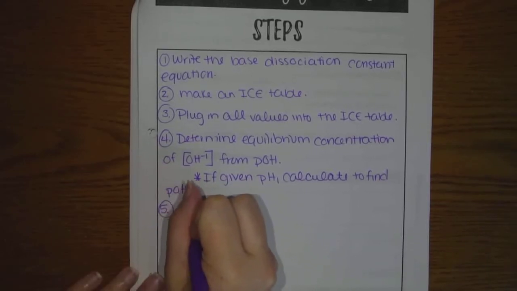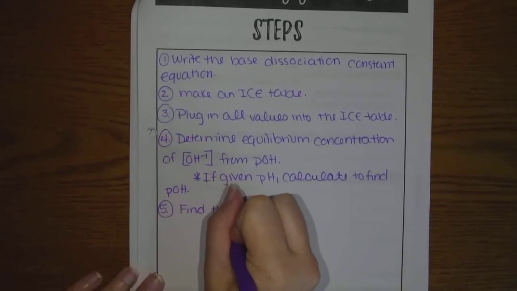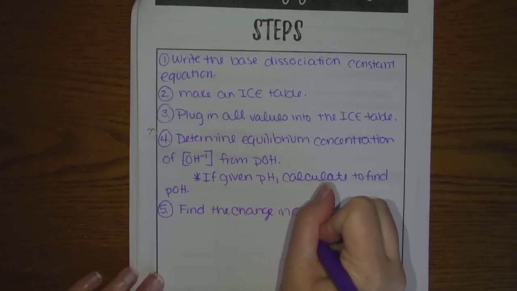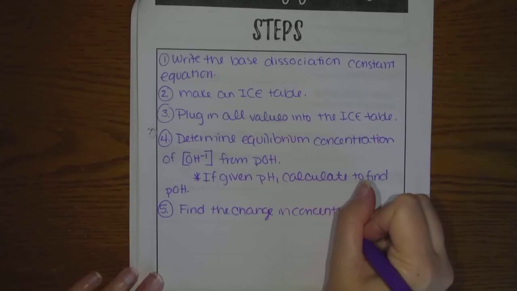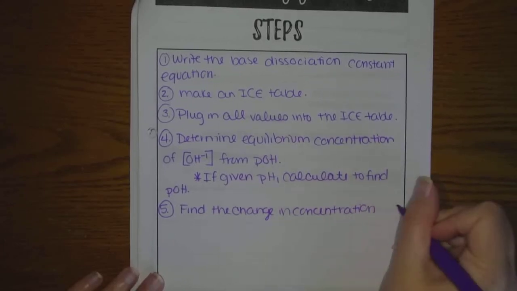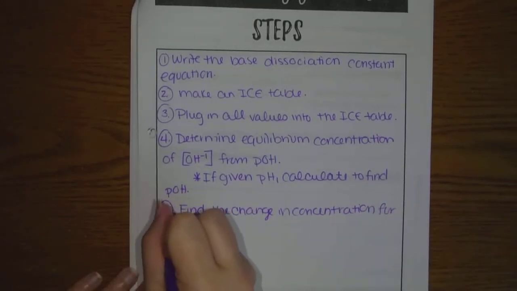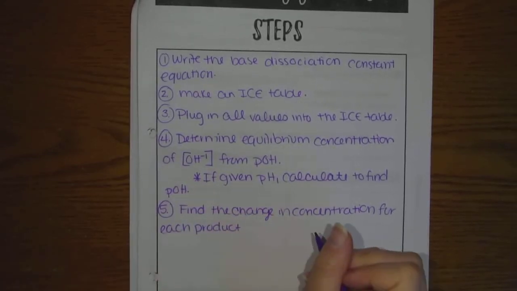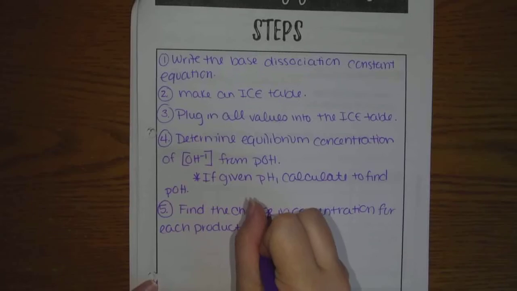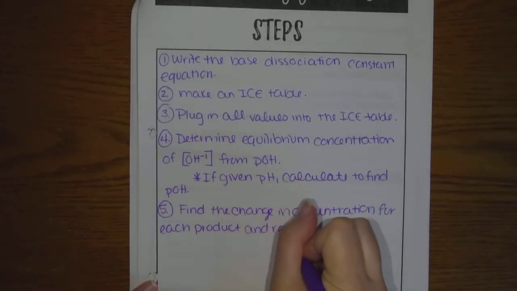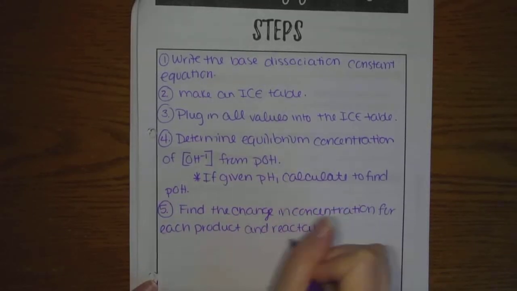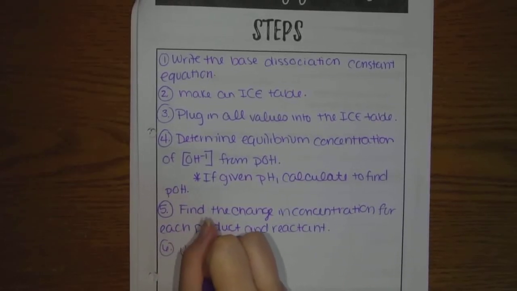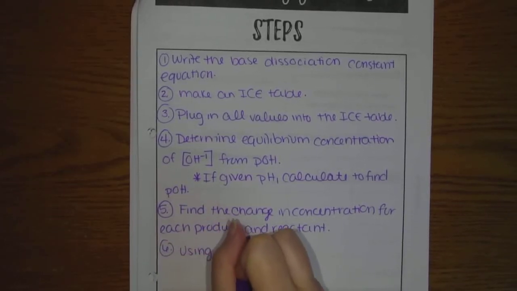Step 5 is going to be to find the change in concentration for each product and reactant. Then you're going to use these equilibrium concentrations to find Kb.